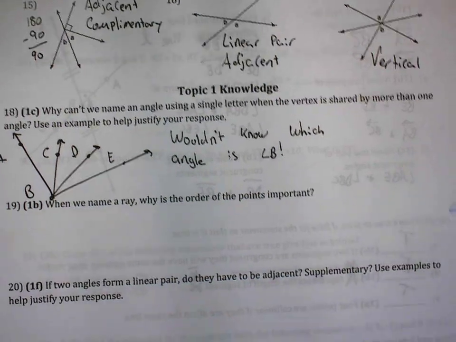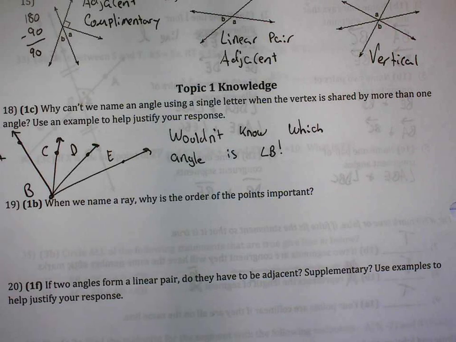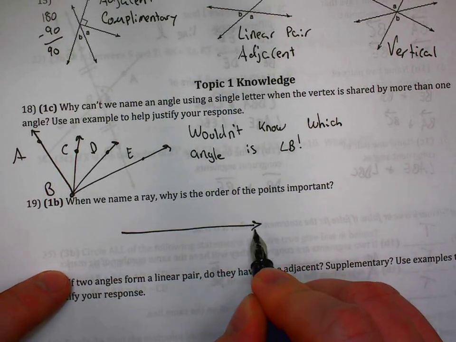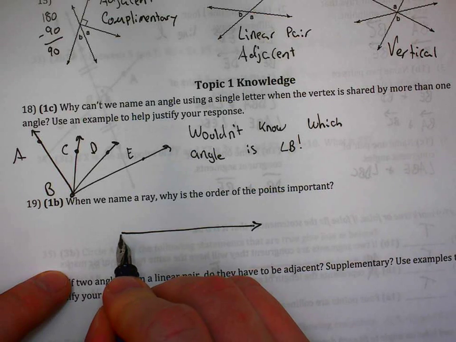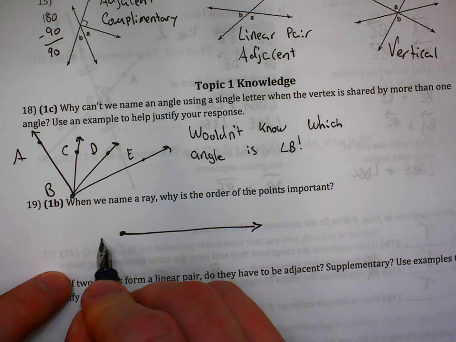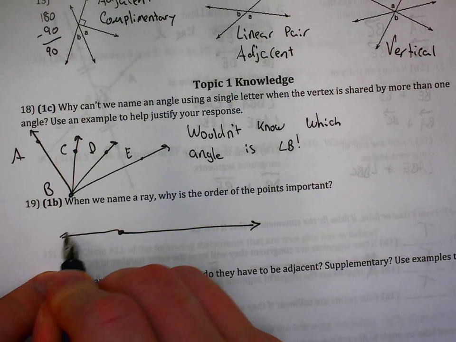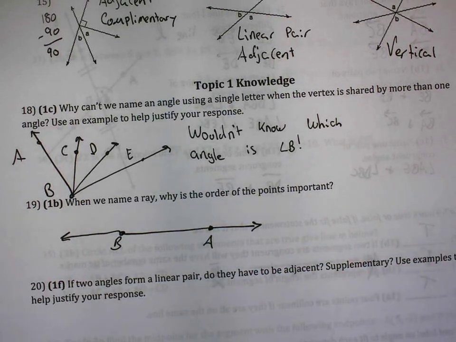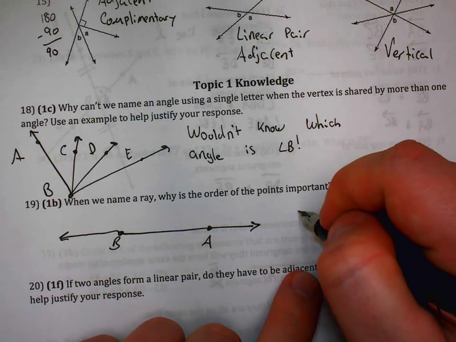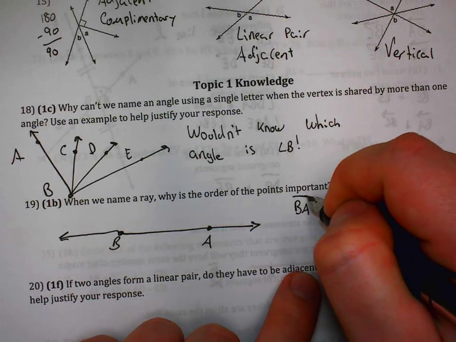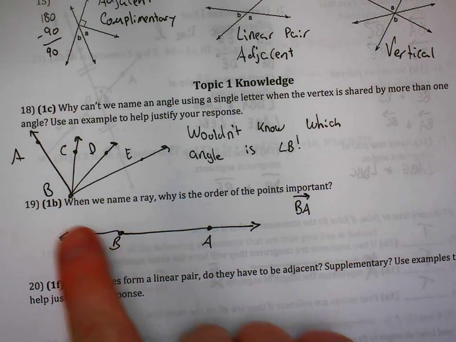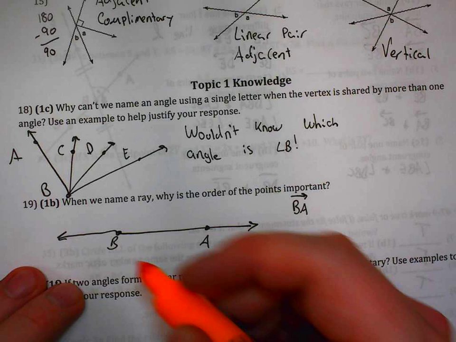Number 19, when we name a ray, why is the order of points important? Say I have a line AB. If I name the ray BA, that means start at B and go towards A. That would be this orange ray right here.